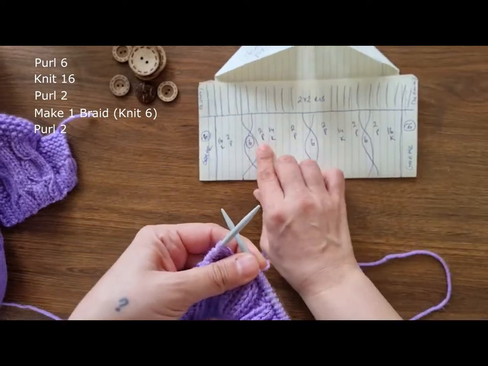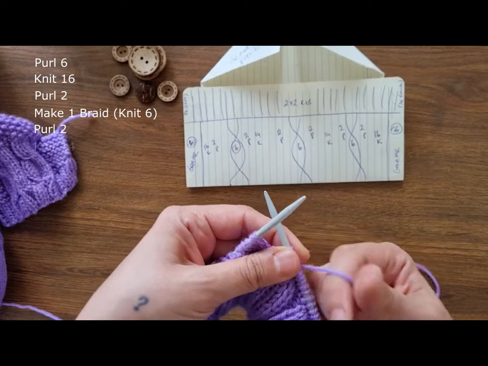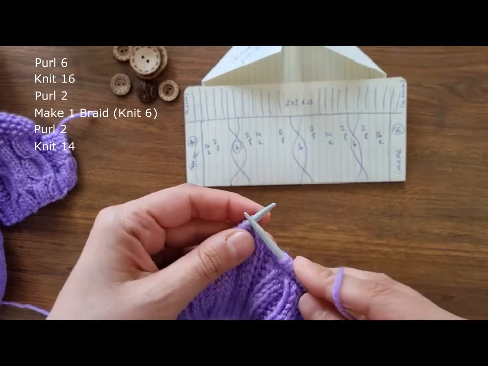So I have completed the 2 purls. Now I'm going to do 14 knit stitches.